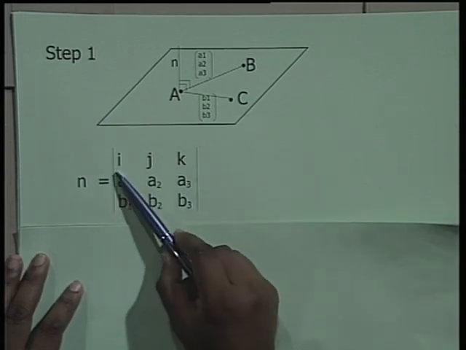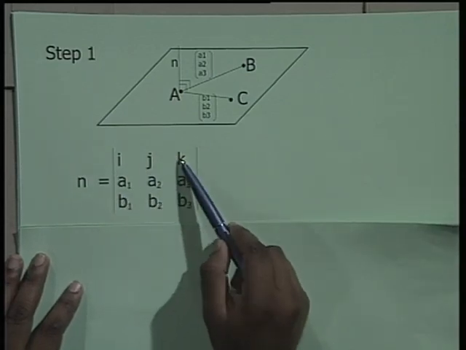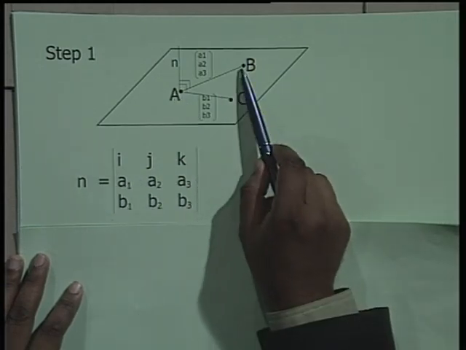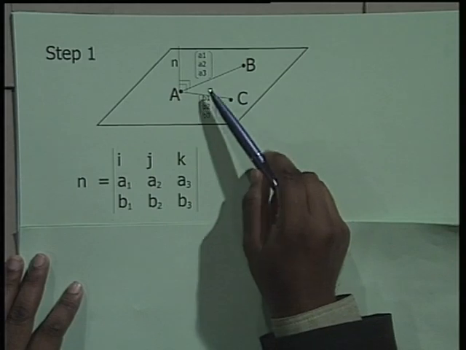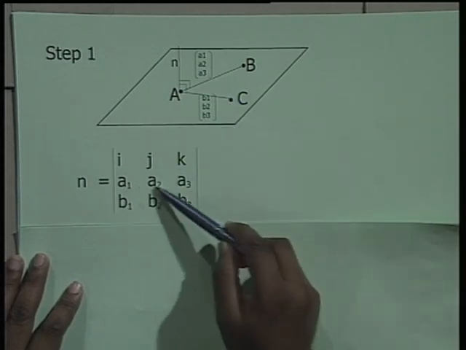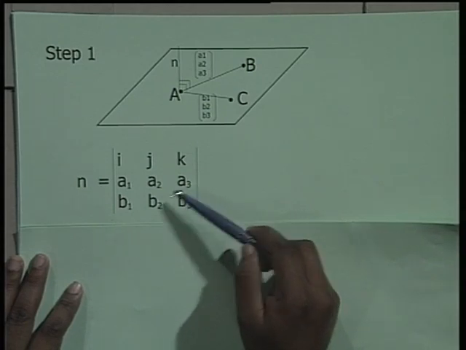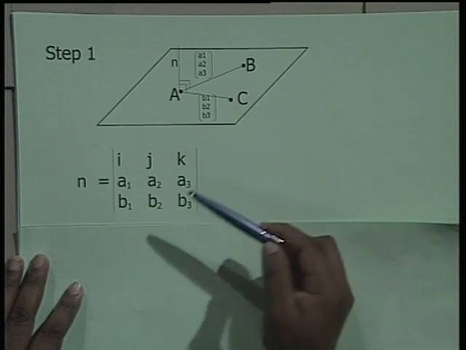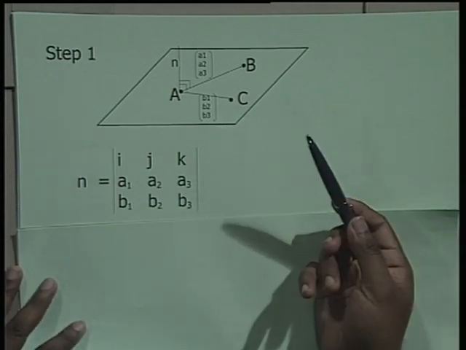The first row are the unit vectors i, j, and k. The second row is one of the two vectors on the plane. It could be a1, a2, a3, or b1, b2, b3. We have chosen to write a1, a2, a3 first. And then the third row in that determinant is the second vector.